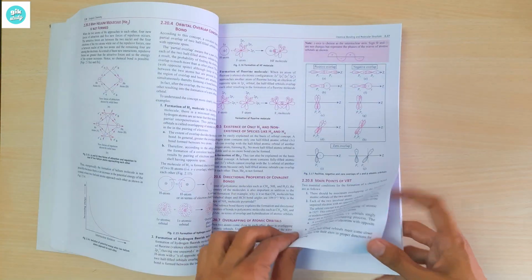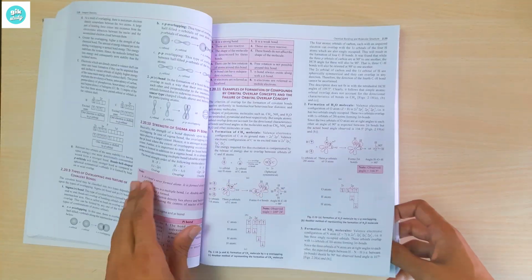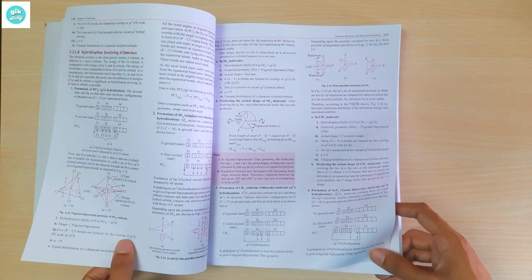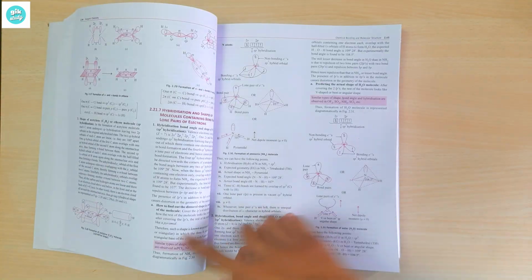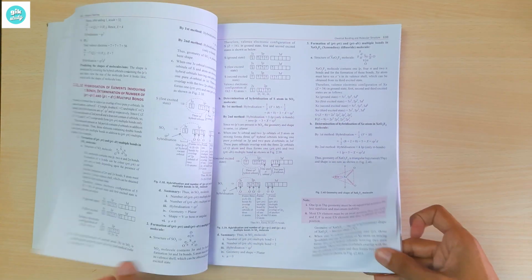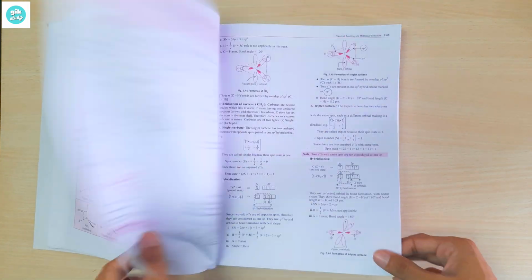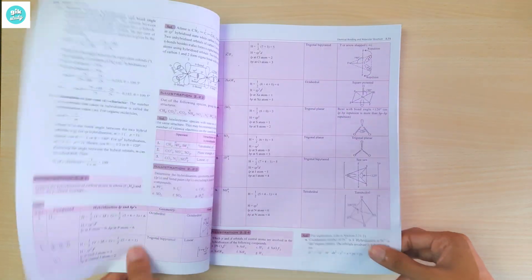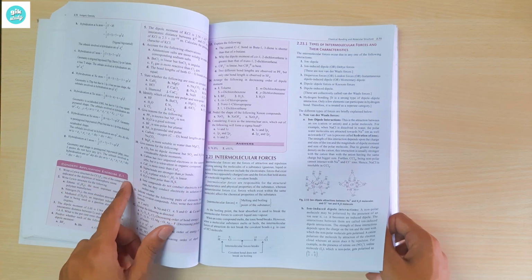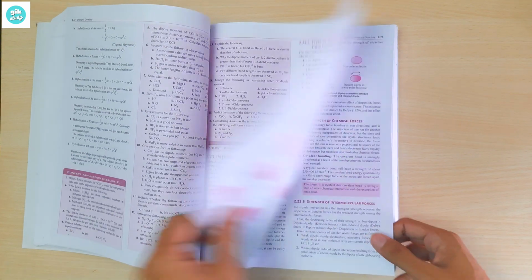In some places you can see there are some notes for the previous chapters also, and some more notes right here. And right here again some theories and illustrations, and then concept application exercise 2.1. Okay, so right here is concept application exercise 2.1, and here are the answers.